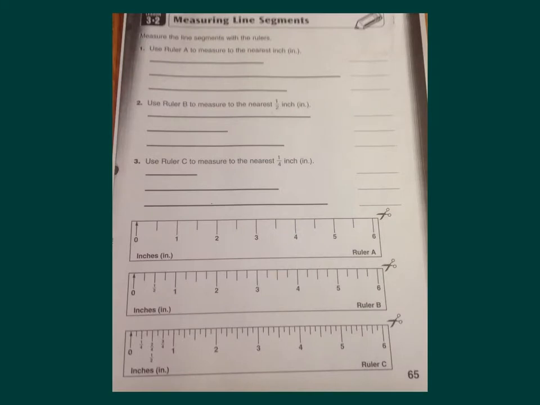If time prevails, your teacher could also give you this extra sheet to practice with your measurements. And here you're going to have to measure to the nearest line segment, and you're going to use the rulers on the bottom here. You'll have to cut these out just like you did on the other page. And then you'll have to do some measuring of these line segments. So good luck with that.